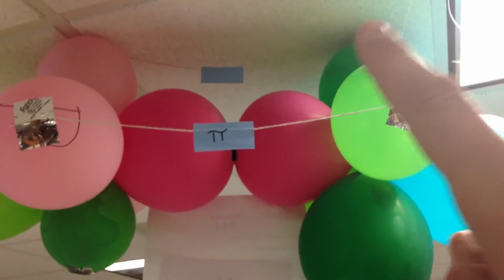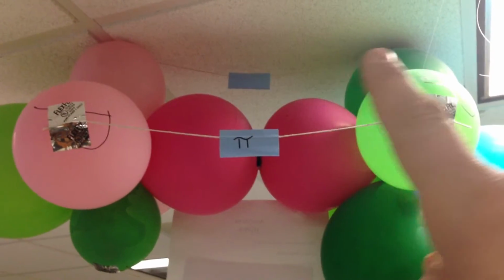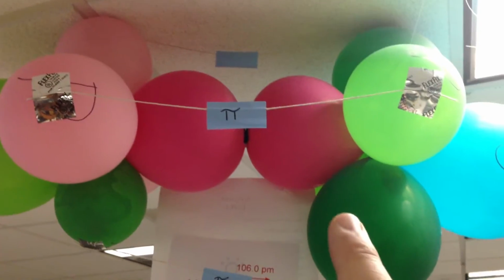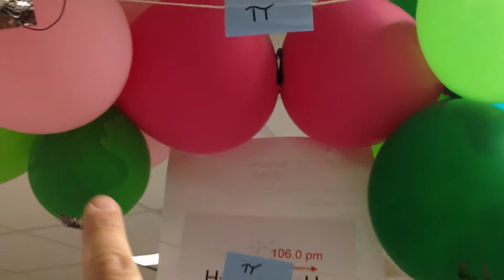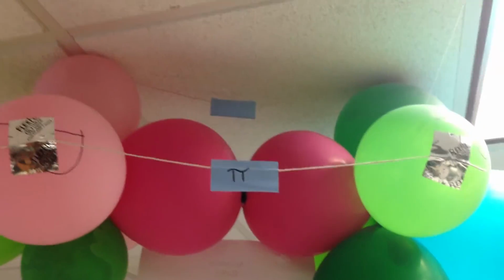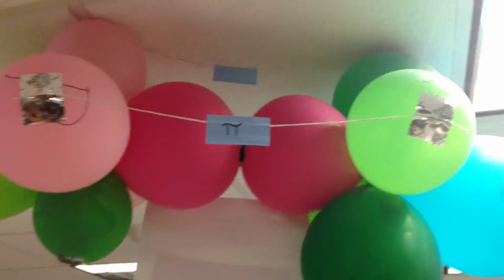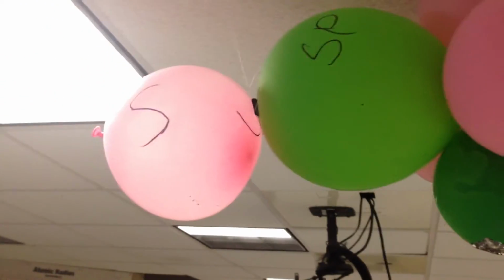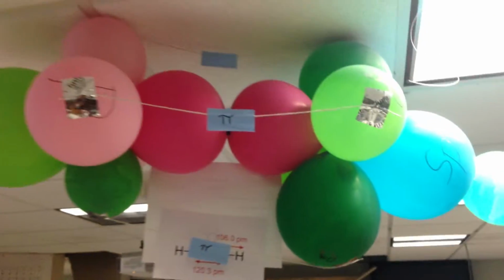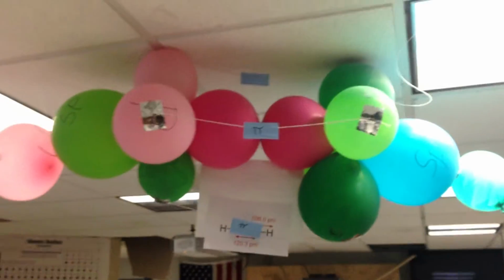So you can see the top p orbital, we'll call it, is also pi bonding there as well. So the triple bond is two pi bonds and one sigma. And of course, we have the sigma bond with the hydrogen at the end. So there's our sp hybridized molecule that is linear.